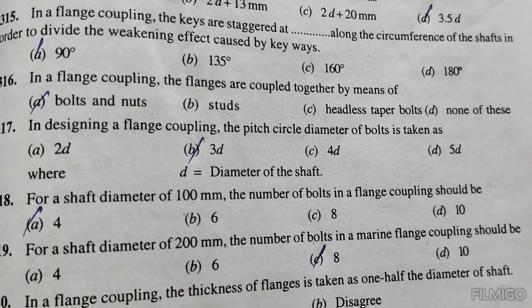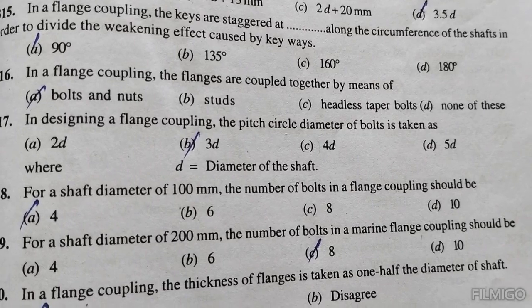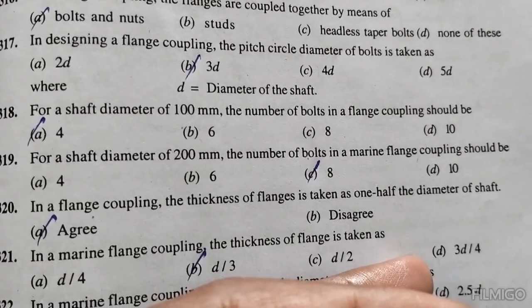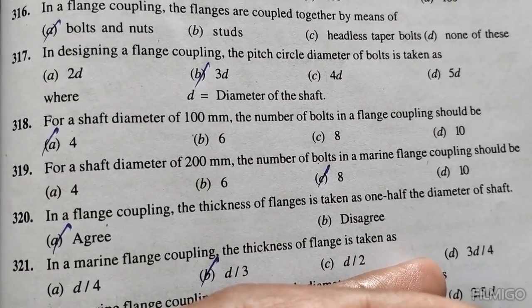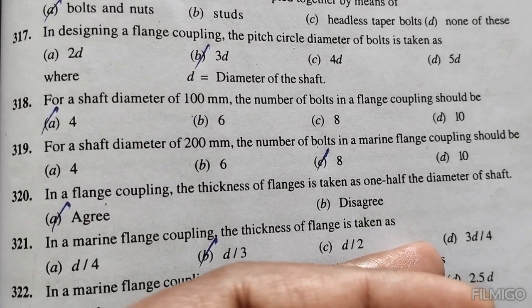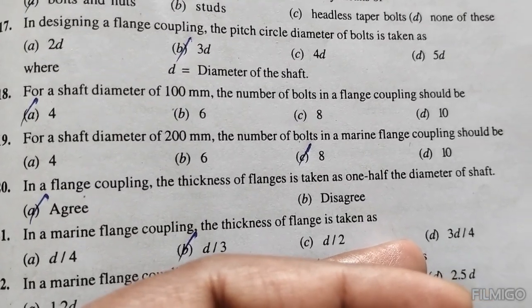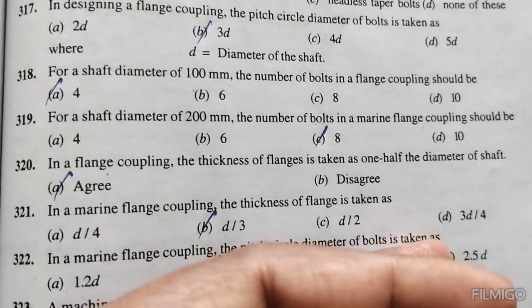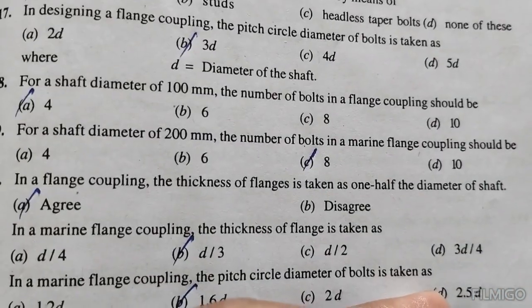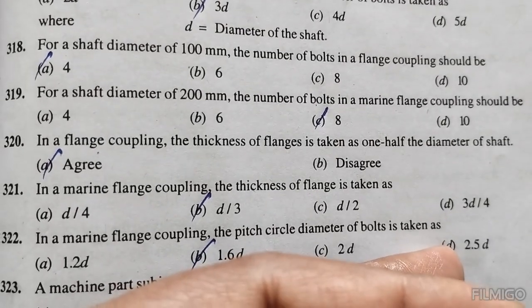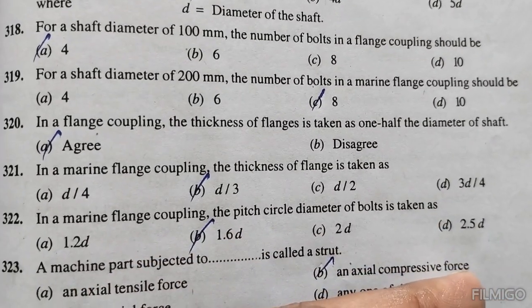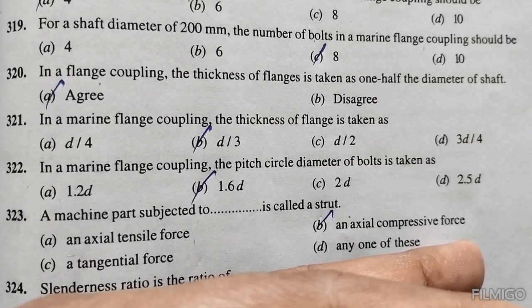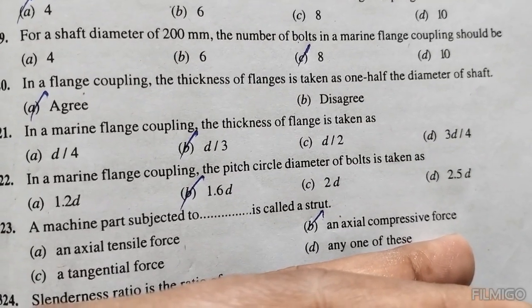In designing a flange coupling, the pitch circle diameter of bolts is taken as 3D. For a shaft diameter of 100 mm, the number of bolts in the flange coupling should be 4. For a shaft diameter of 200 mm, the number of bolts should be 8. In a flange coupling, the thickness of the flange is taken as 1/2 the diameter. In a marine flange coupling, the thickness of the flange is taken as d/3, and the pitch circle diameter of the bolts is taken as 1.6d.